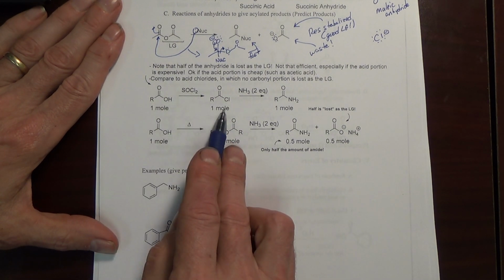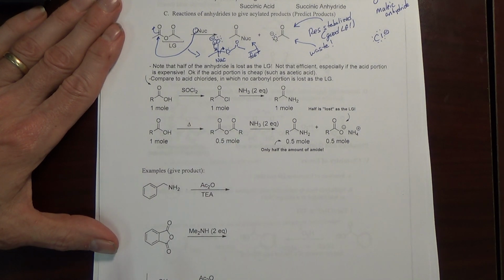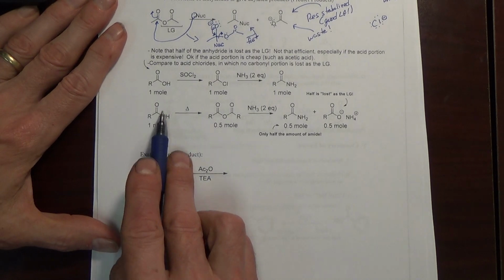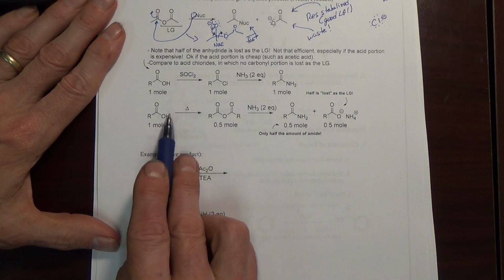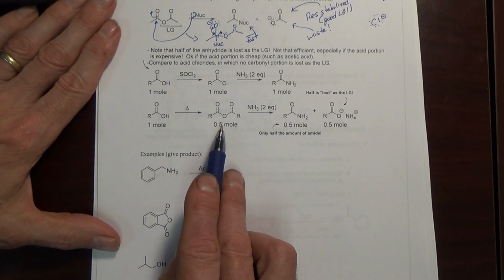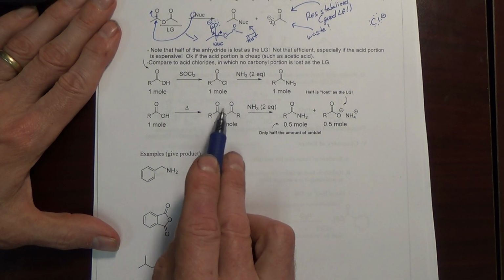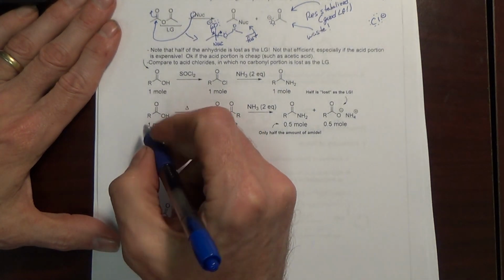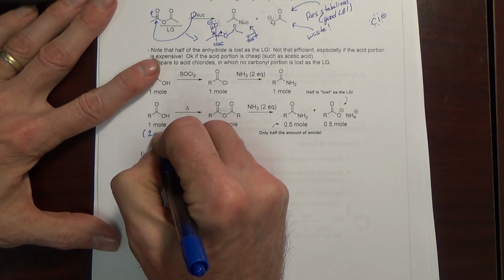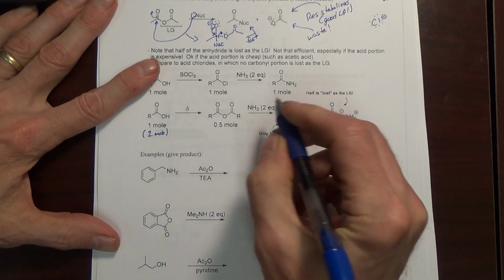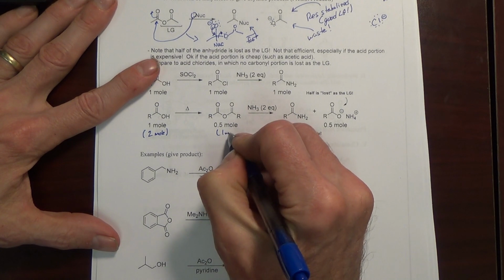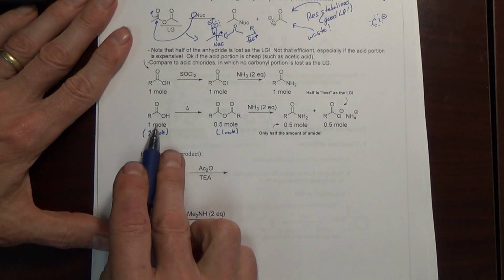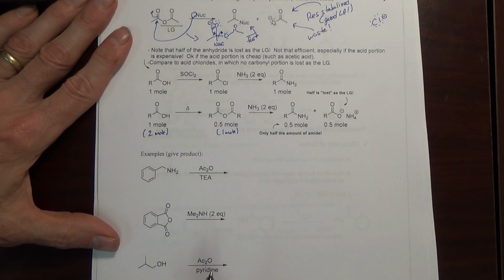Well, 1 mole of this becomes 1 mole of this. On the other hand, if you take 1 mole of a carboxylic acid and do a thermal dehydration, you're only going to get a half a mole of the anhydride. Or you could say you need 2 moles here, and 2 moles of that would give 1 mole here. But another way to say that is 1 here and a half a mole here.